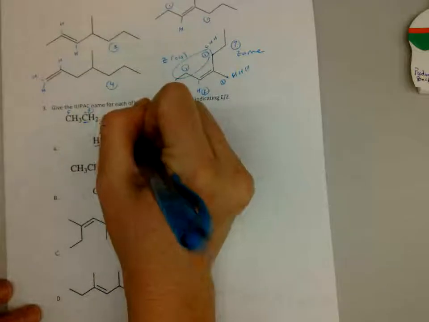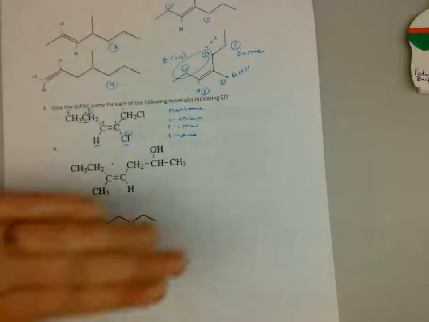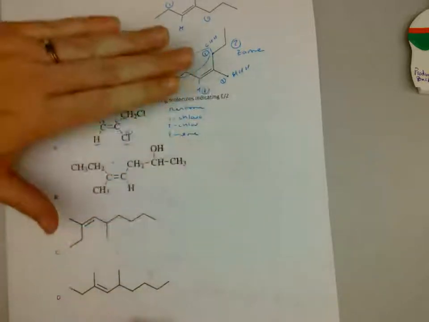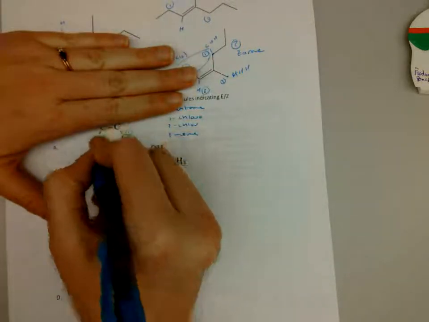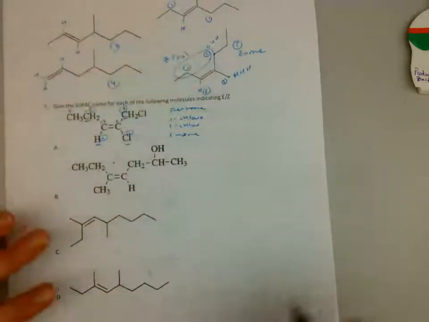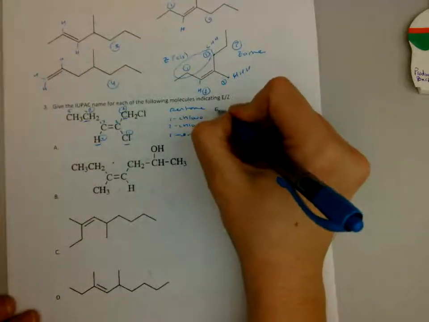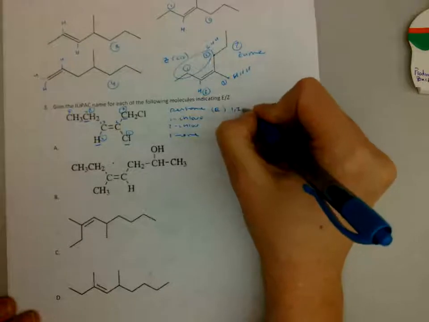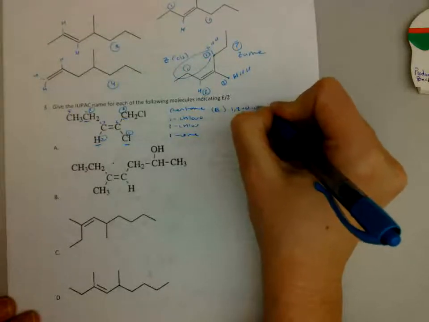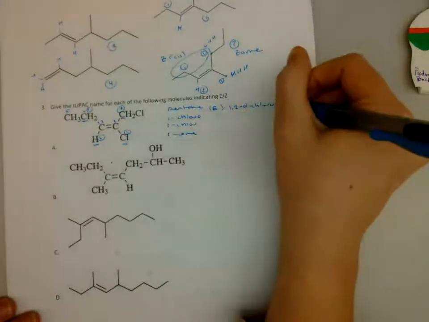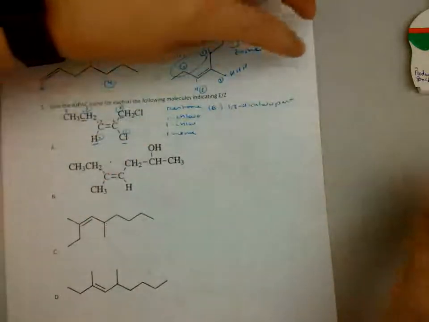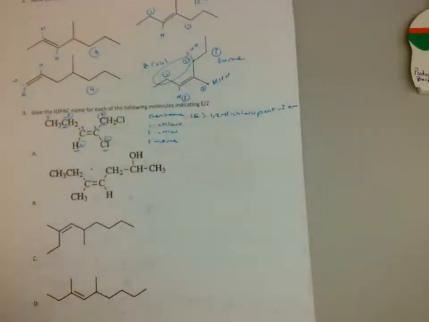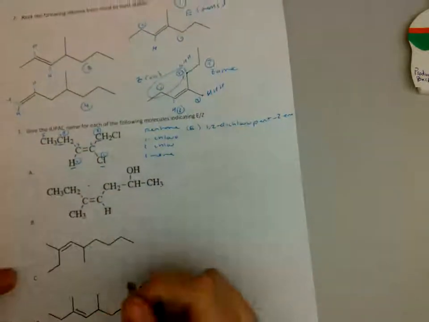So this has the higher priorities on opposite sides of the double bond. If you cover it up, you have priority 1 and 2 together on each of these, instead of both ones. So that's E because they're opposite. So I would say E-1,2-dichloropent-2-ene, or you could say 2-pentene. That would also be correct.